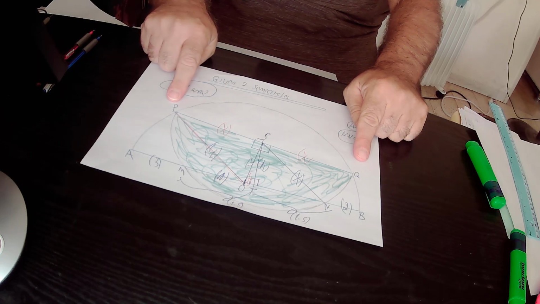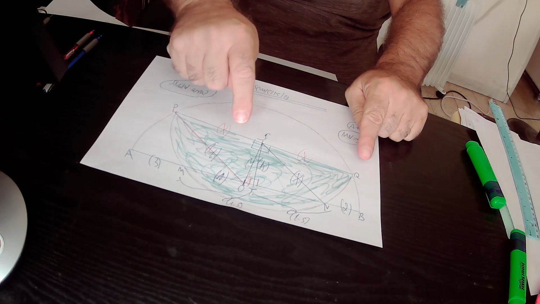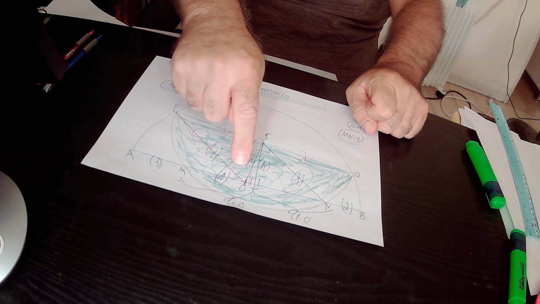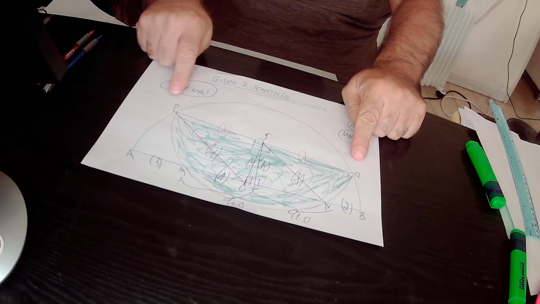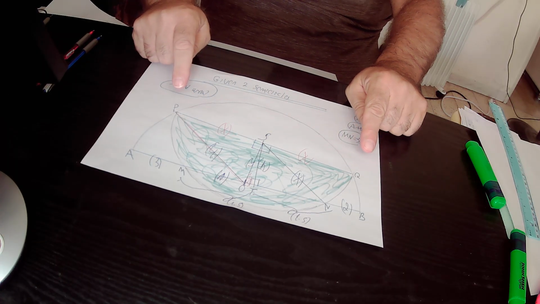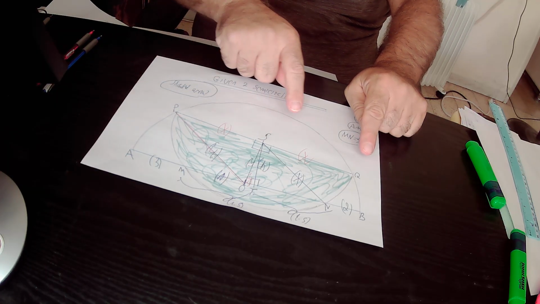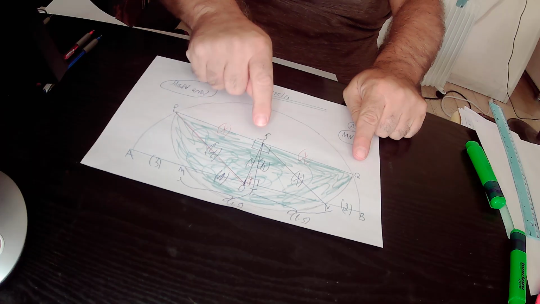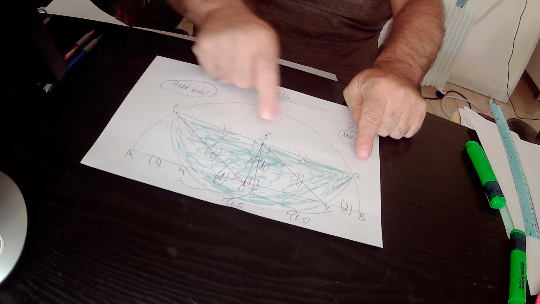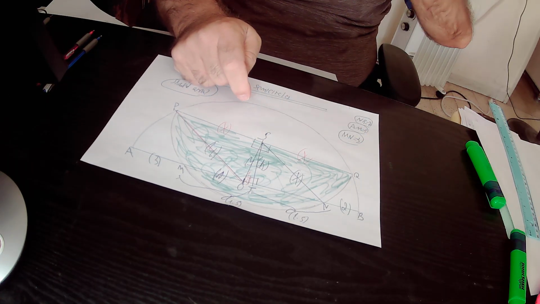Because from the center of this big semicircle, point O, we have a line segment OS that bisects chord PQ, line segment OS must also be perpendicular to chord PQ according to Rule 30. If OS is perpendicular to PQ, it means that this angle equals 90 degrees, and this angle also equals 90 degrees according to Rule 30.